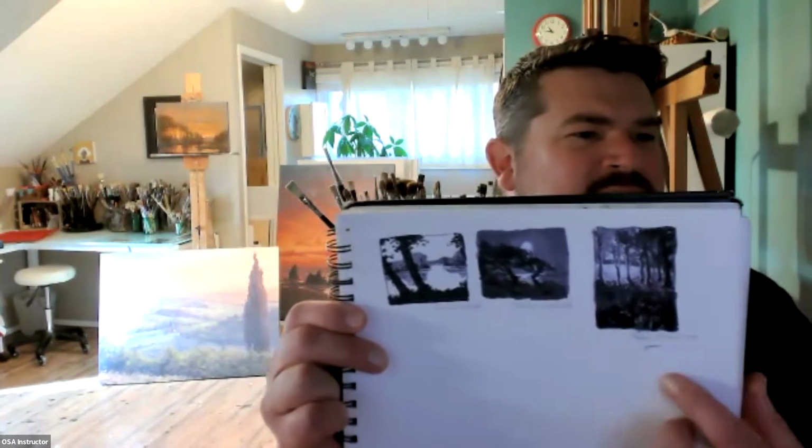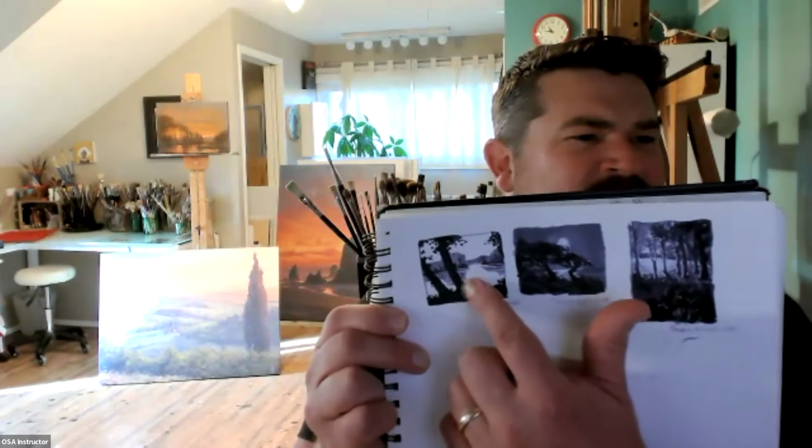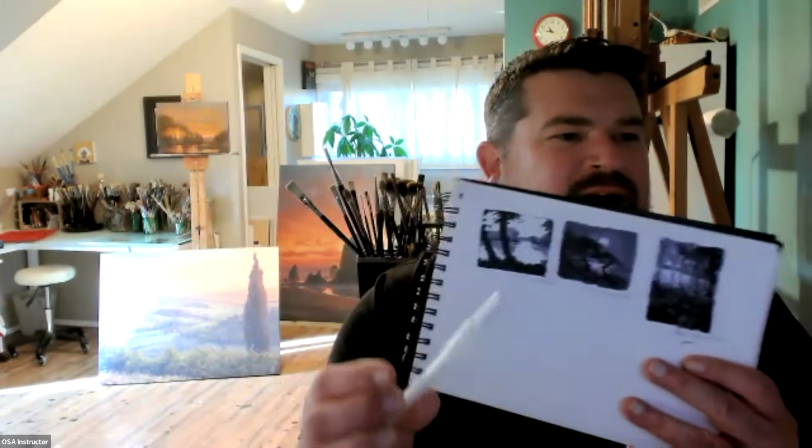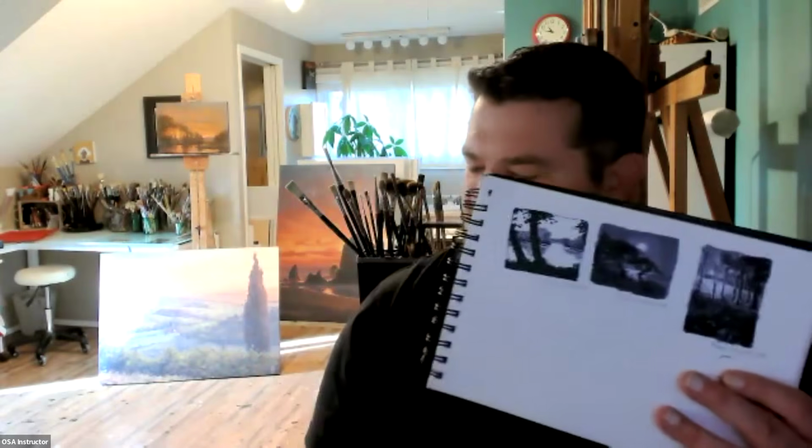But if I wanted to add detail, like these little lines where the ripples are in the water, I can do that with this white pen. It actually draws right over the top. It's almost like a paint pen. I also have a big version of a white paint pen.